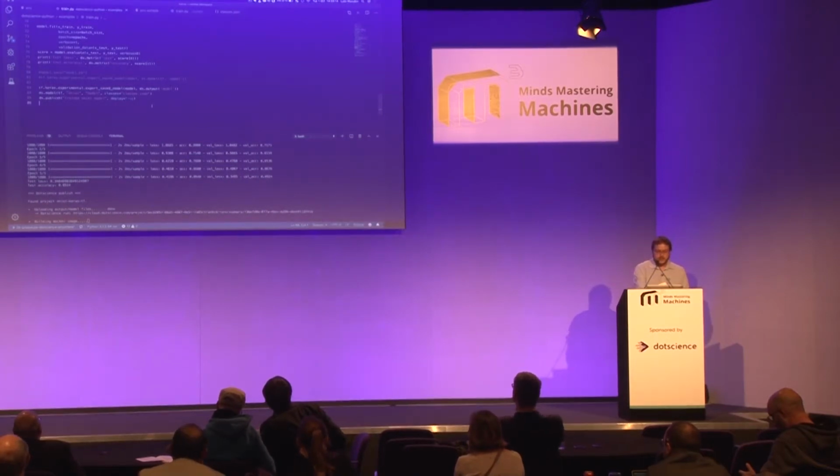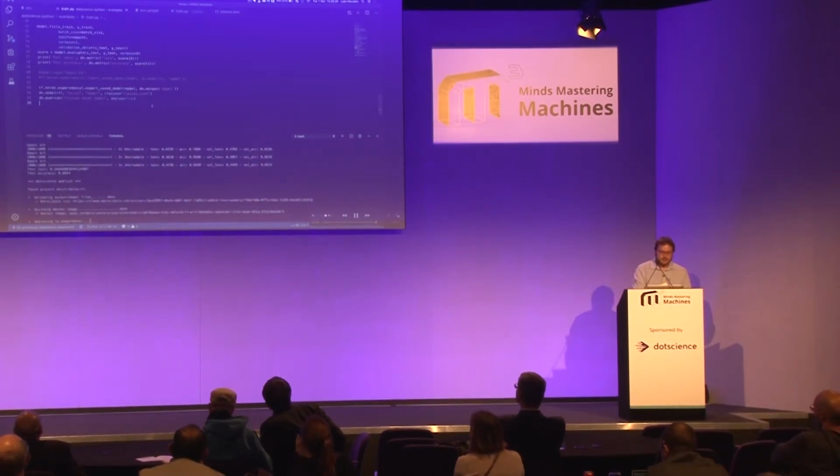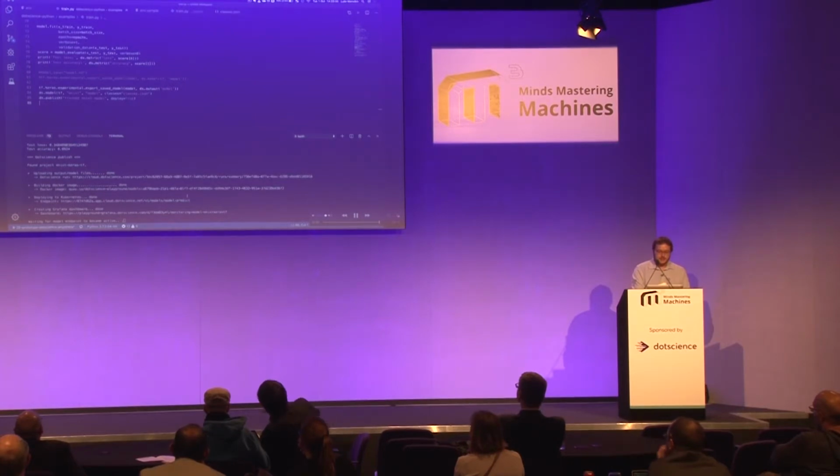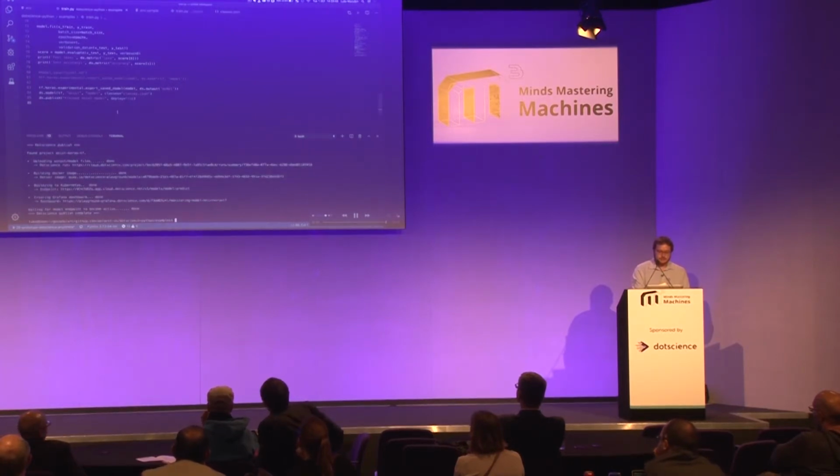And so what you can see here is it's automatically building a Docker image. It's automatically deploying that model to Kubernetes, and then it's automatically creating that Grafana dashboard that you saw with the monitoring piece. So I'm a little over time.